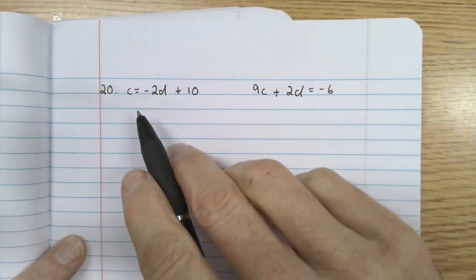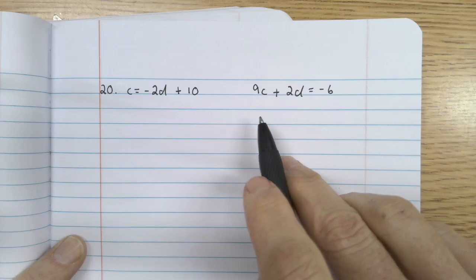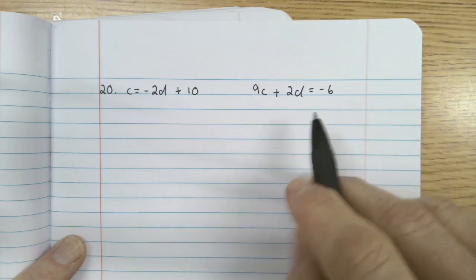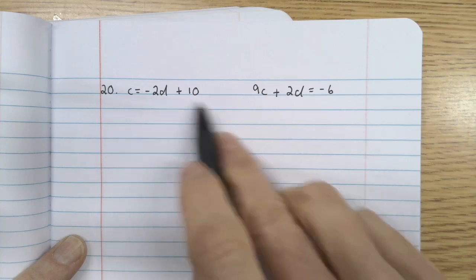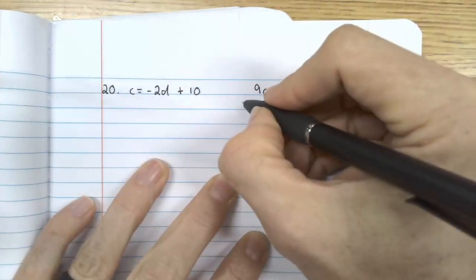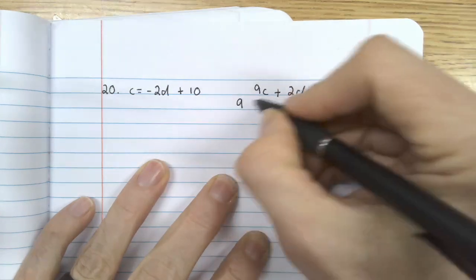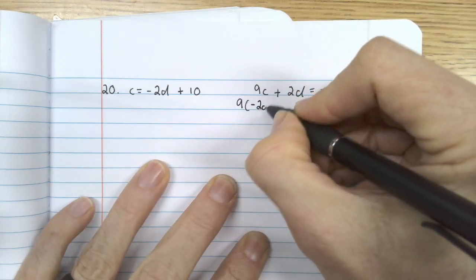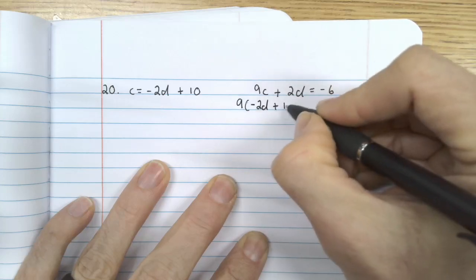Problem 20, we've got c equals negative 2d plus 10 and 9c plus 2d equals 6. We're trying to solve the system of equations. And since we're told what c is, I think I'm going to go ahead and use substitution. So here's my 9. I know what c is. C is negative 2d plus 10.